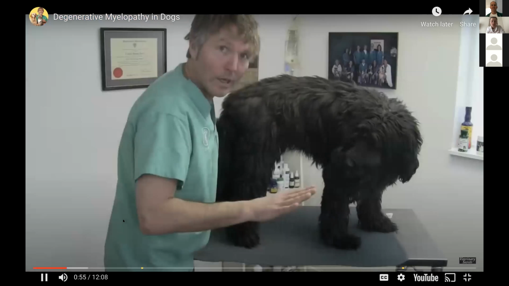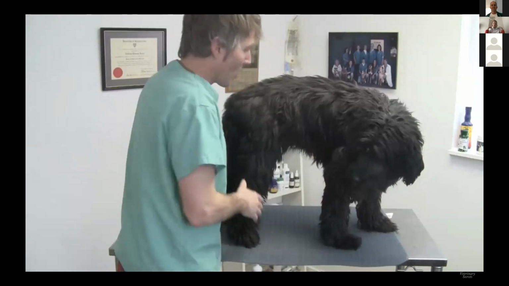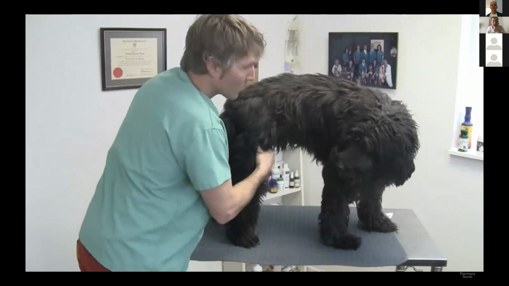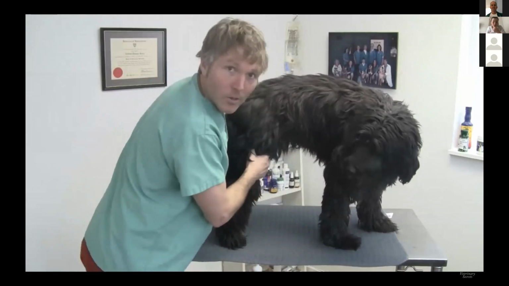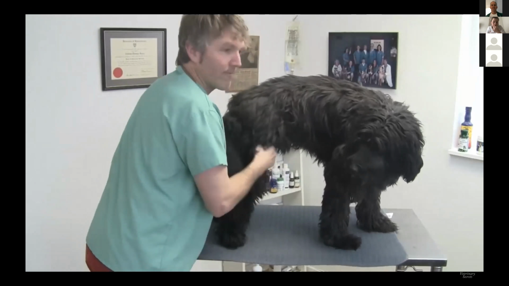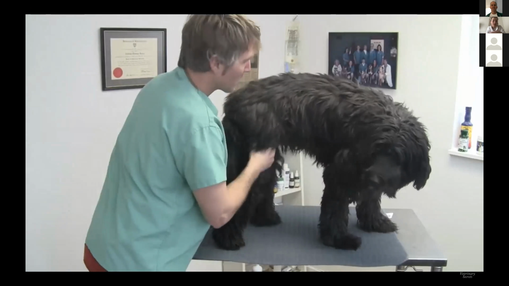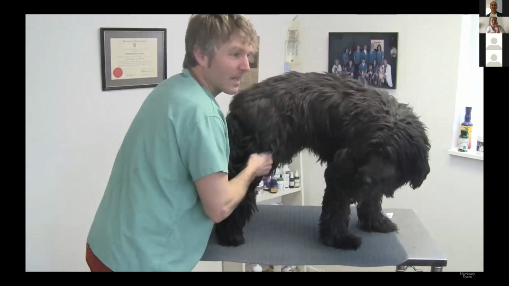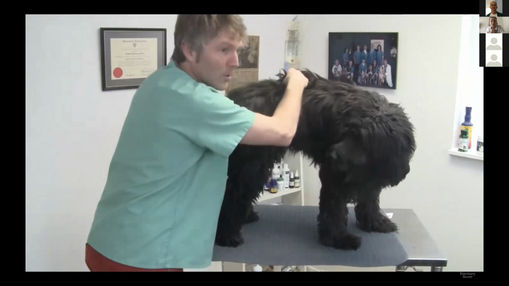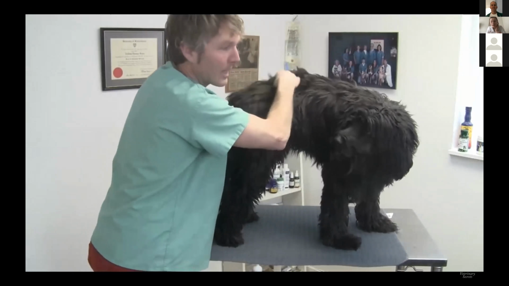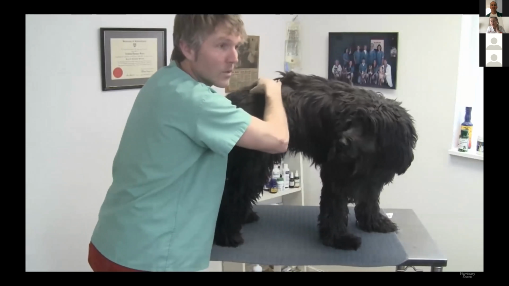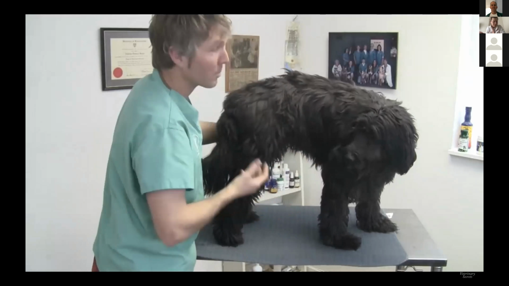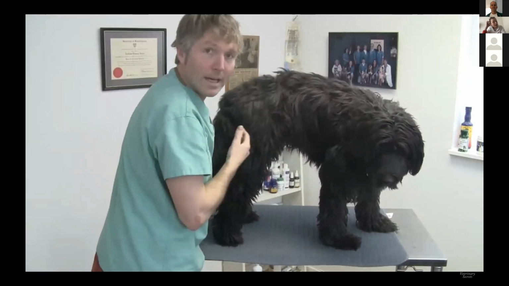Not only is he weak walking around, he's also going to check the dog's ankles, knees, and hips for any pain, which is what he's doing now. He finds that the dog is fairly comfortable, with no pain. He's not yelping or flinching. Now he's feeling the spine and vertebrae to see if there are any signs of hip dysplasia or pain.